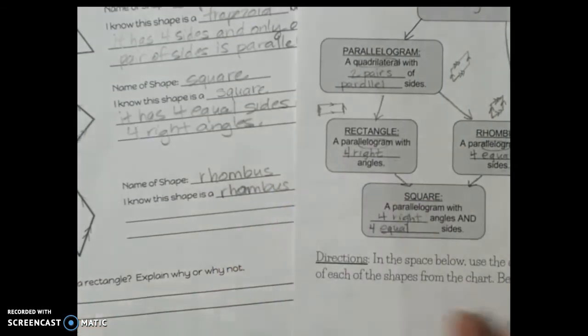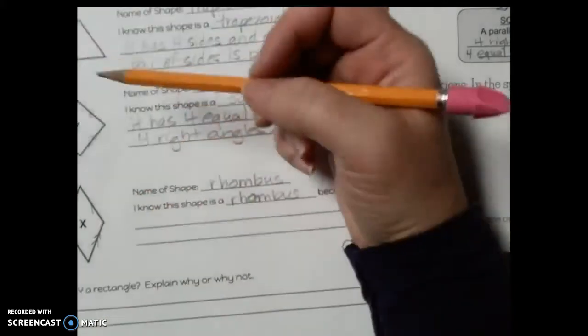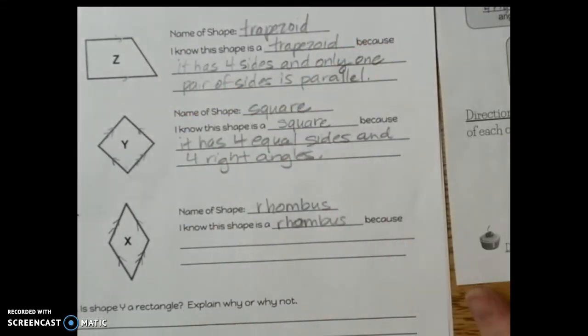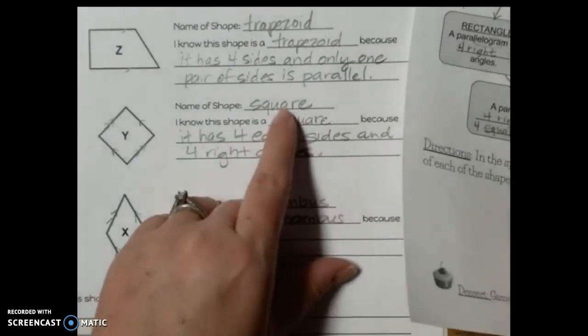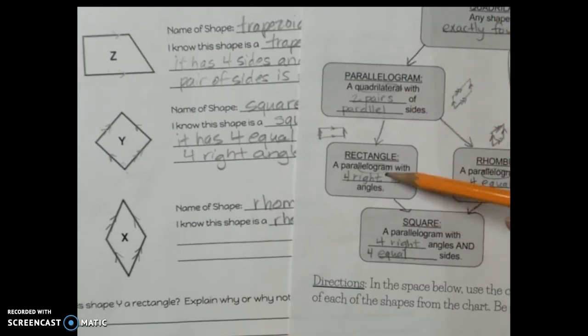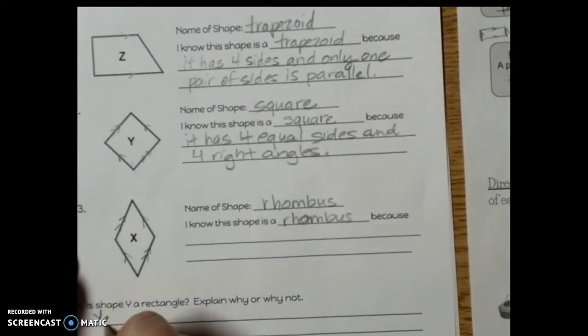Okay. Now, I want to get to this last section. It asks, is shape Y a rectangle? So go back and look at shape Y. Okay, shape Y is right here. Is it a rectangle? Explain why or why not. So if we named it a square, then it could be called any of the things above. Okay, so is a square also a rectangle? Yes. So when I write down, yes, it is a rectangle.